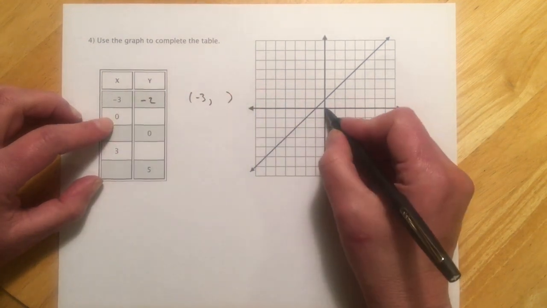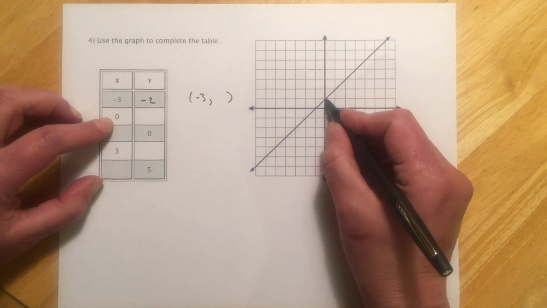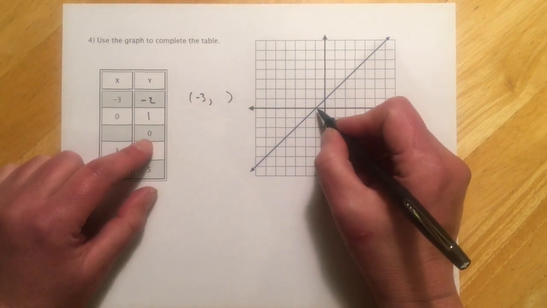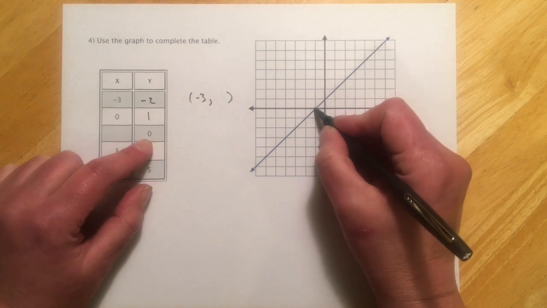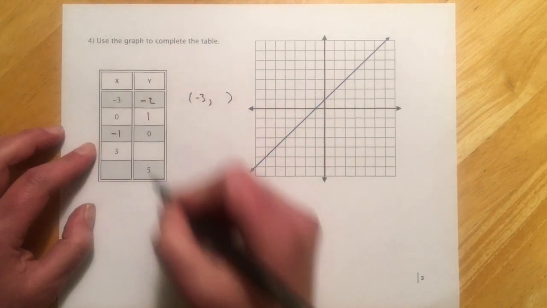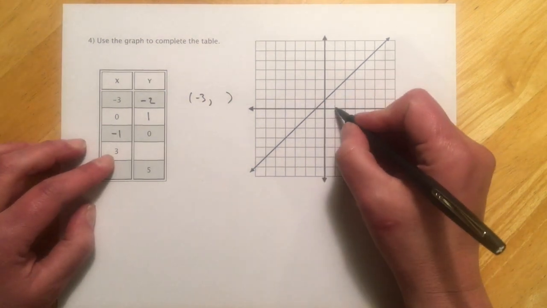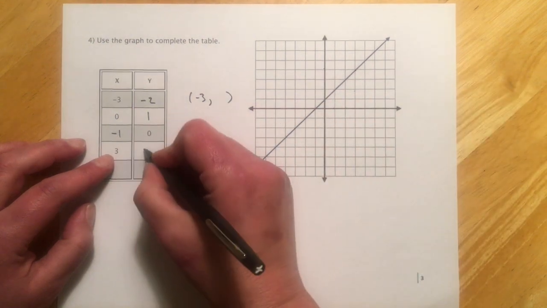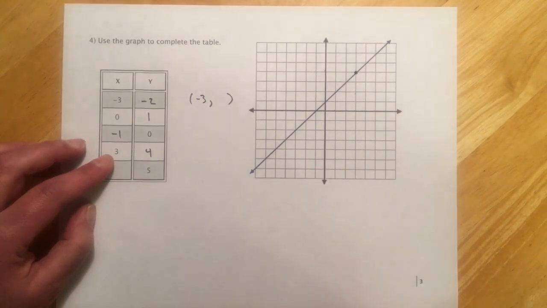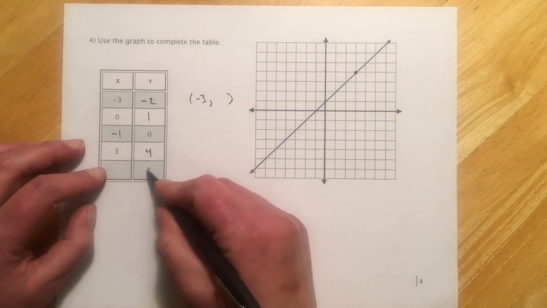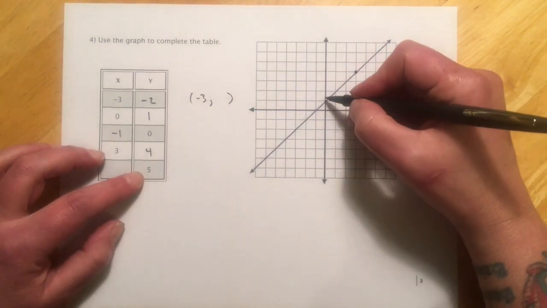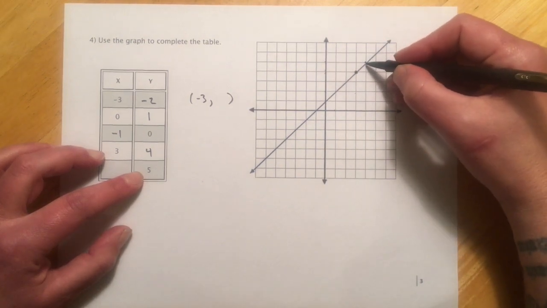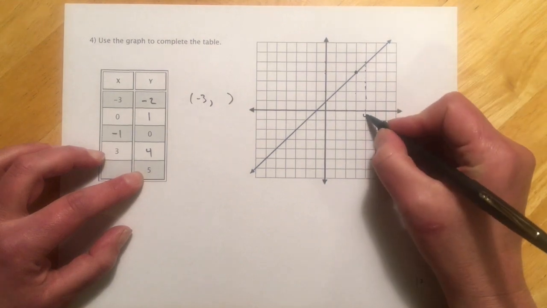When x is 0, that means we're not going left or right, and it looks like y is 1. When y is 0, we're not up or down, so that's right here. Then the x coordinate for that would be negative 1. x is 3, so we go 1, 2, 3 on x. We go 1, 2, 3, 4, it looks like. So when x is 3, the y for that would be 4. And then lastly, what x would make the y 5? So I can come up 1, 2, 3, 4, 5. So that's right here, and then trace it back down.